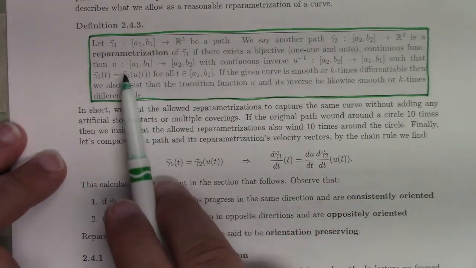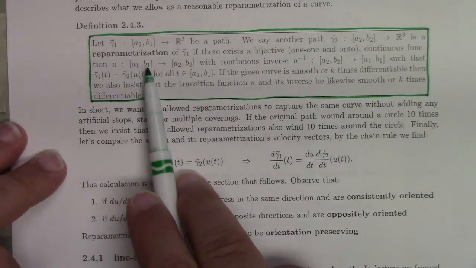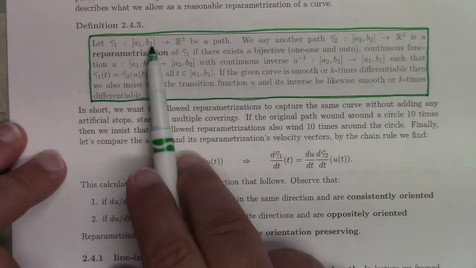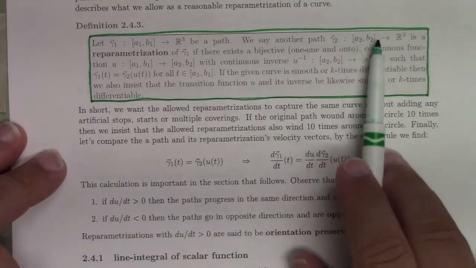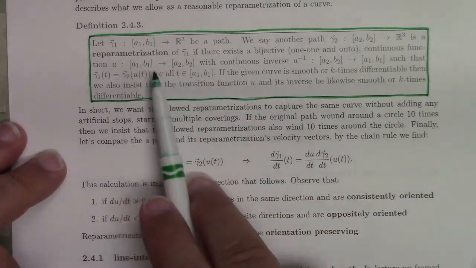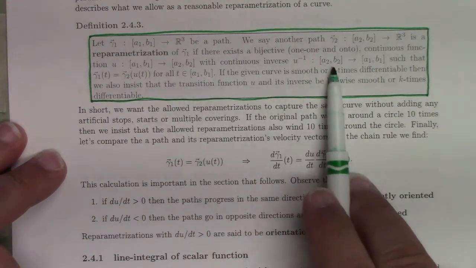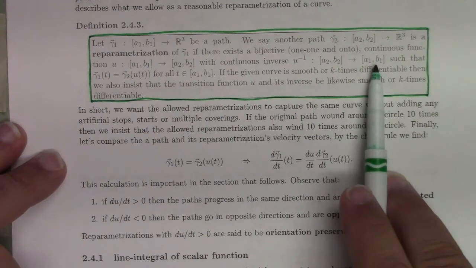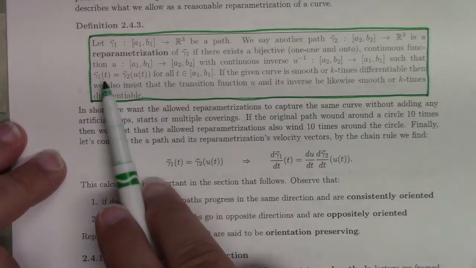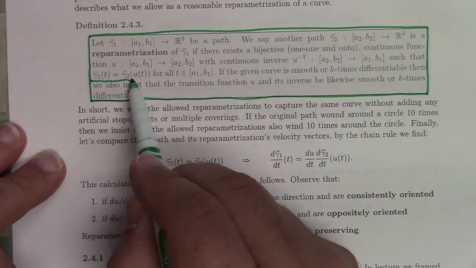It doesn't jump around, right? Anyway, so this parameterization goes from A1, B1. Basically, the parameterization takes the domain of gamma 1 and gives you back the domain of gamma 2. And it has continuous inverse. So I can also go from the domain 2 back to domain 1. And it relates the two paths according to this relation right here, right?